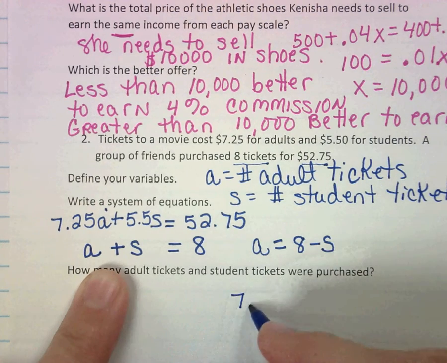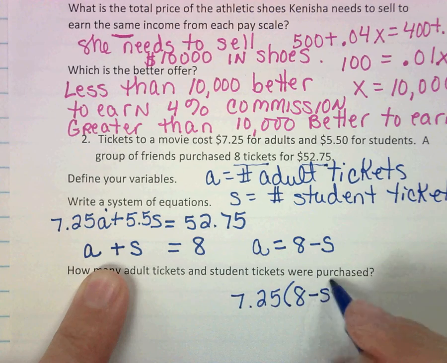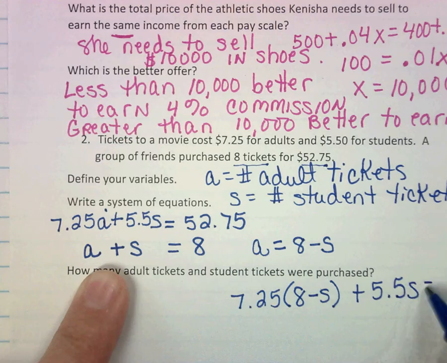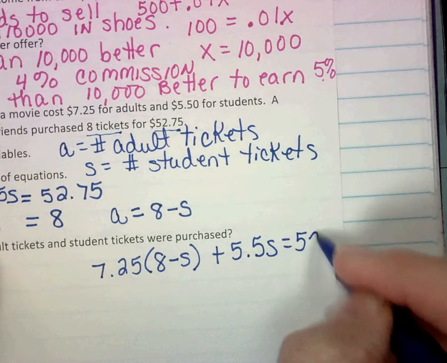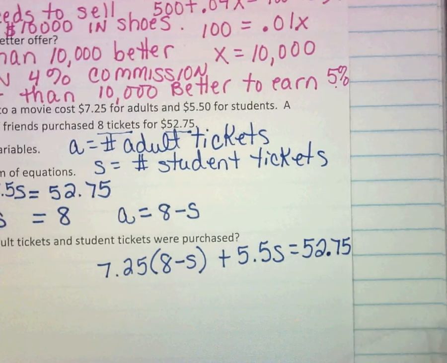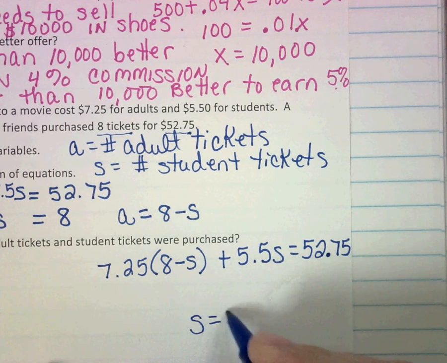So 7.25 times 8 minus S plus 5.5S equals 52.75. Now, if you'll take a minute, use a calculator, solve that equation for S. When you get done, you should get that S equals 3.